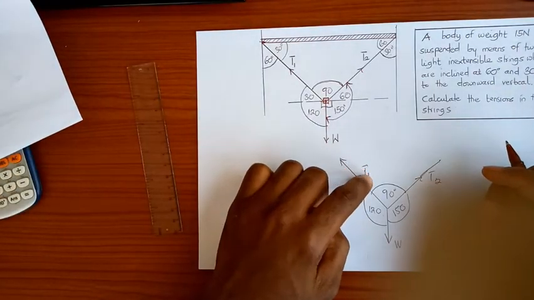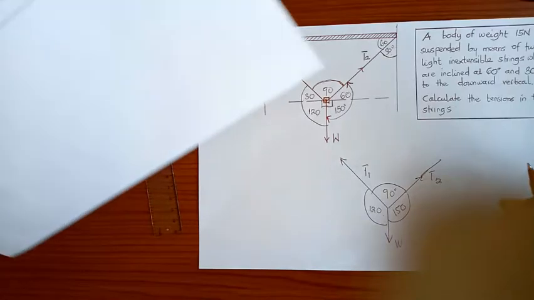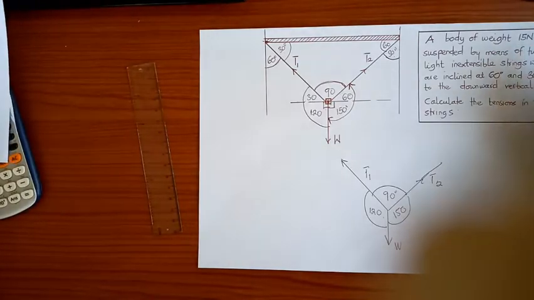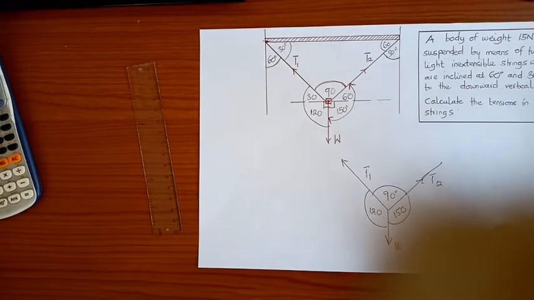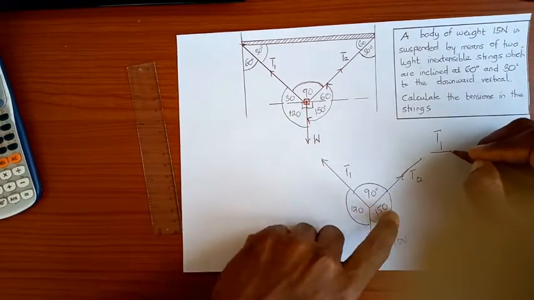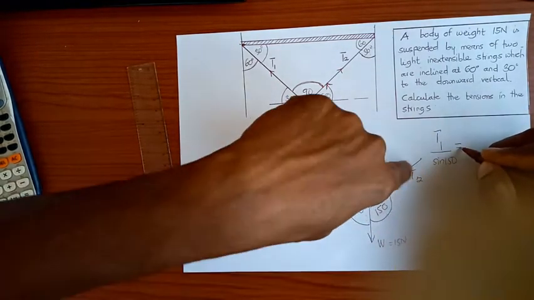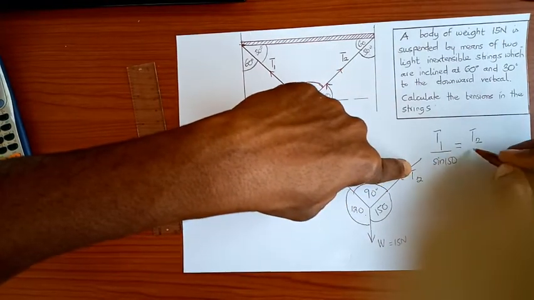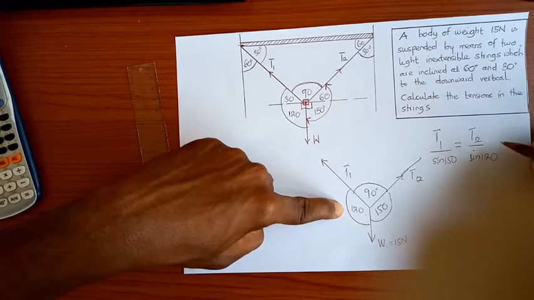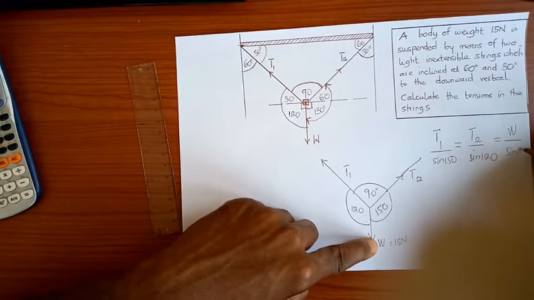So first, if I want to find T1, I need to pair T1 on one side of this relation to another side. But remember, we have been given our weight to be 15 newtons. So T1 over the sine of the opposite angle, that's sine of 150, equals T2 over the sine of the opposite angle, which is 120, equals W over sine 90.